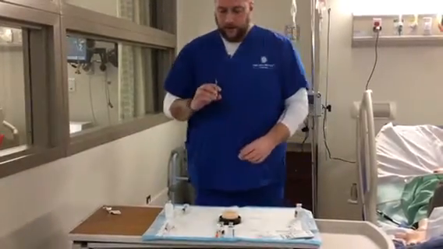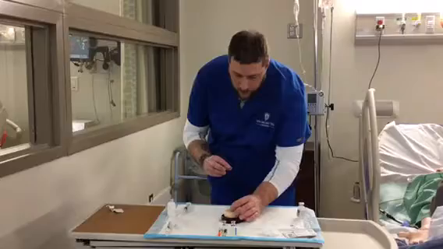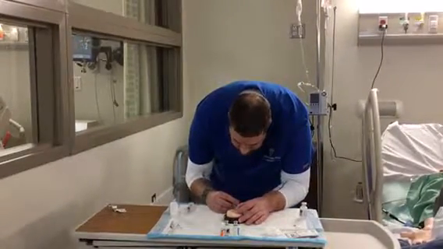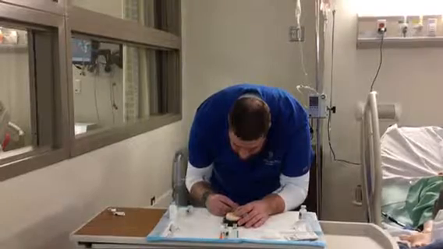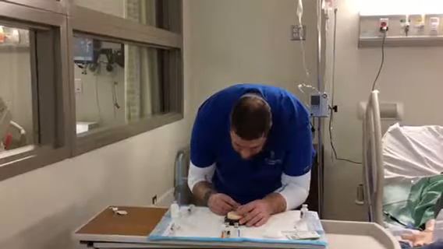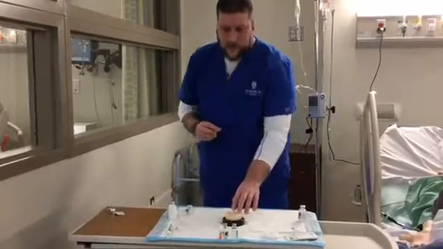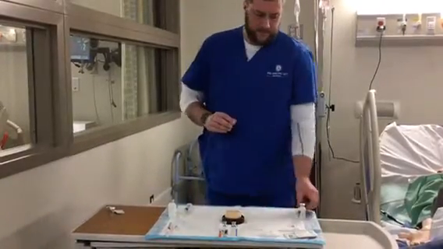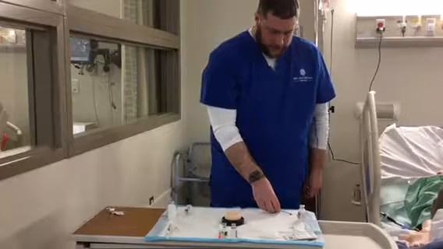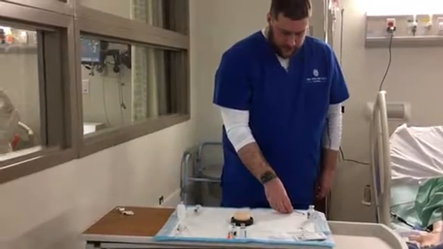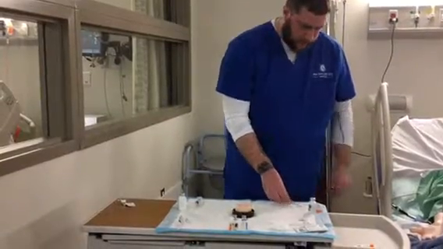For this one here, with the bevel up, you want to pull the skin taut, and you want to go in at about a 15-degree angle, just under the skin, and you want to inject so that you get the nice bubble under the skin. Making sure not to recap, you would discard the needle into the appropriate location.